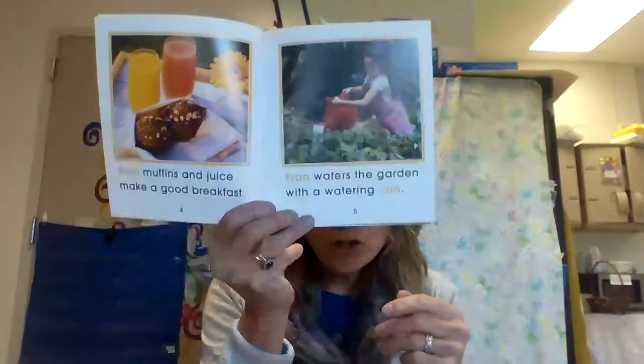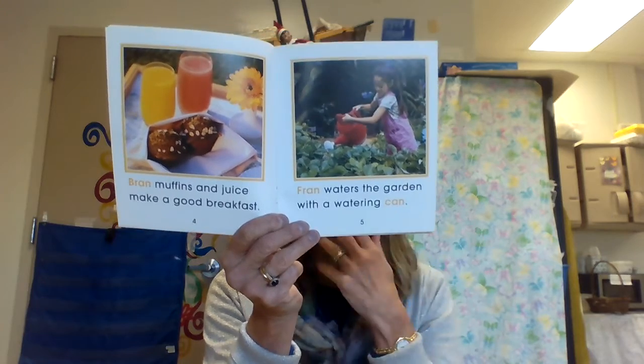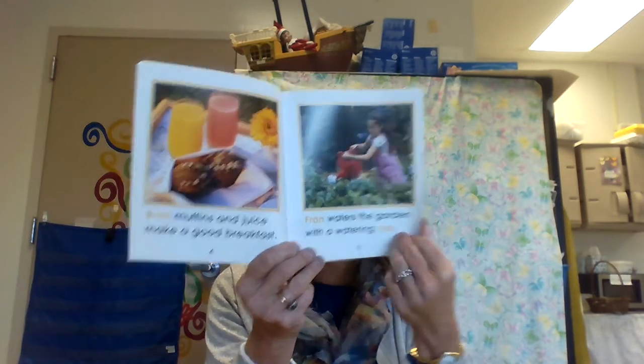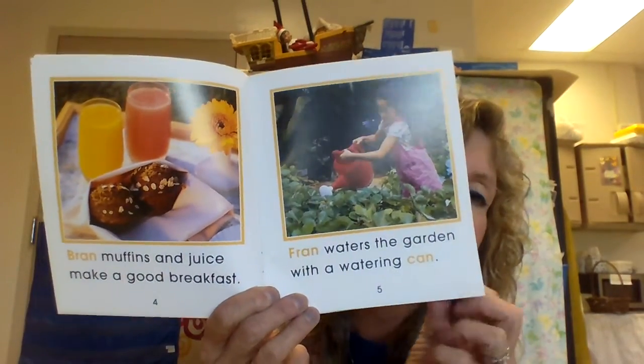And here's our story. It's called An as in fan. What? It all goes together today. Isn't that marvelous? I love it. Bran muffins and juice make a good breakfast. Fran waters the garden with a watering can. You notice that they highlight the words that have the word an in them.